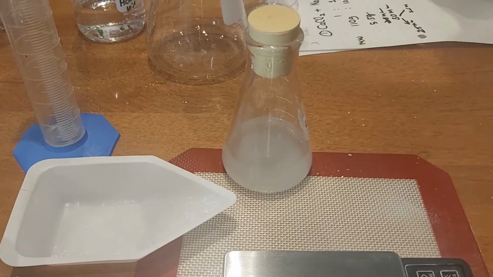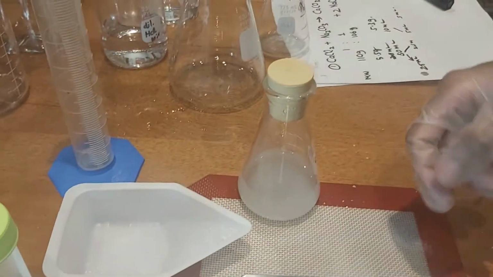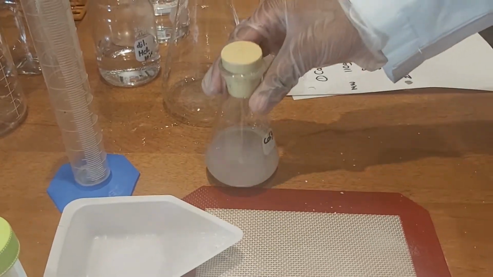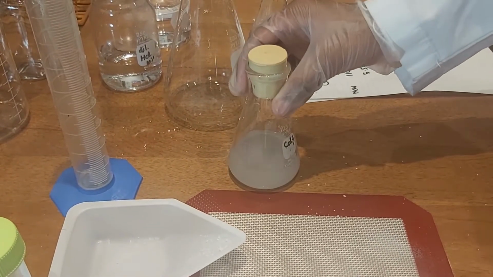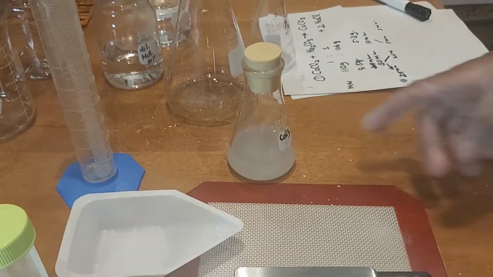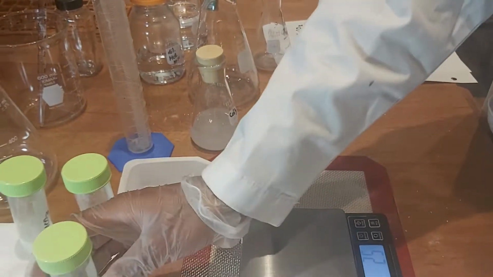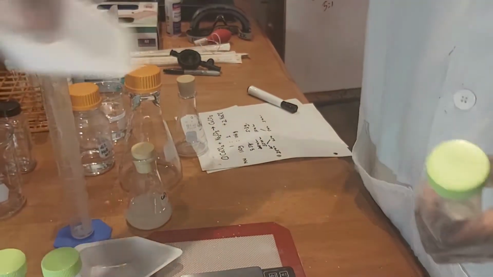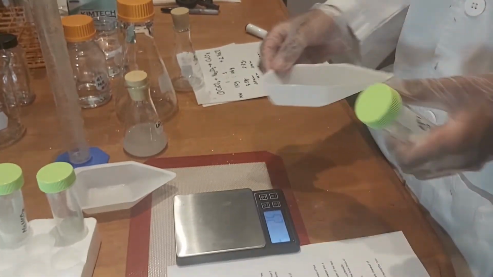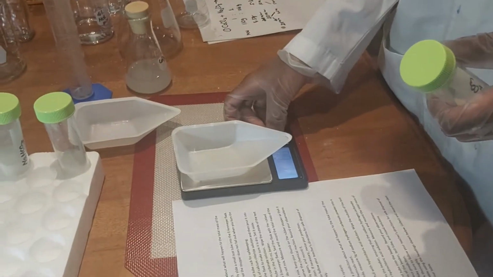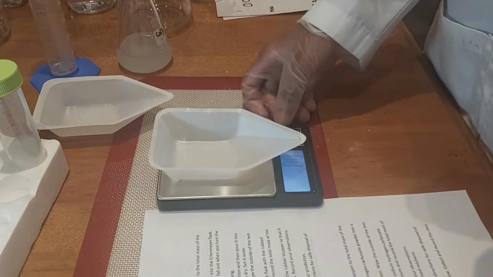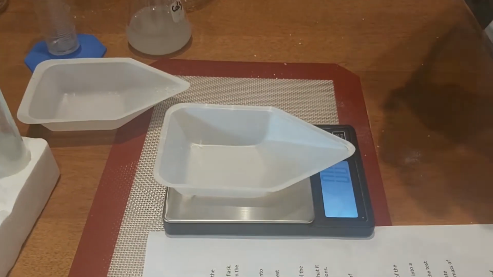Now we're going to look at sodium carbonate. First we're going to stir it to make sure it's evenly blended. Now we're going to use another weighing board. Turn it on. Use the tare function.